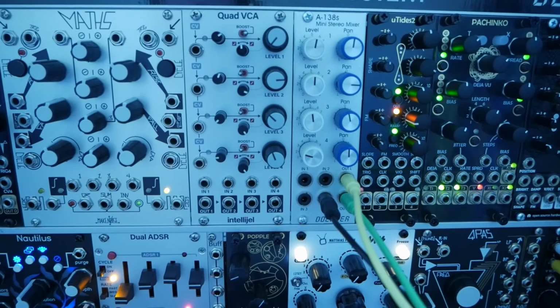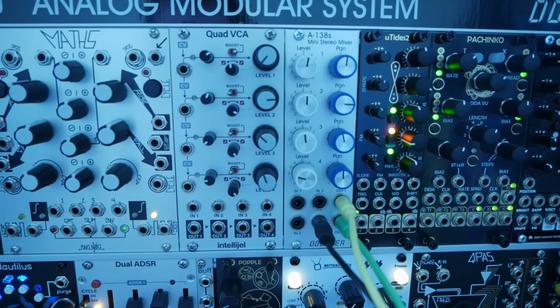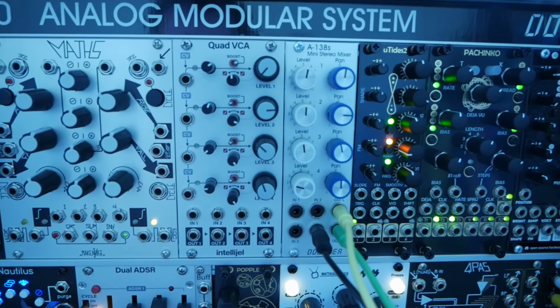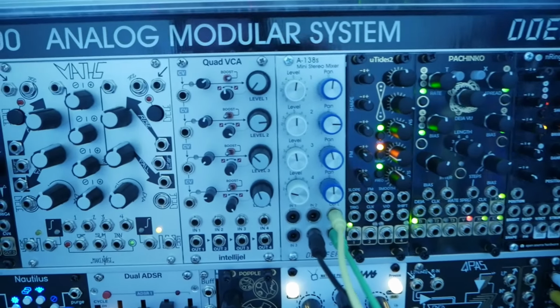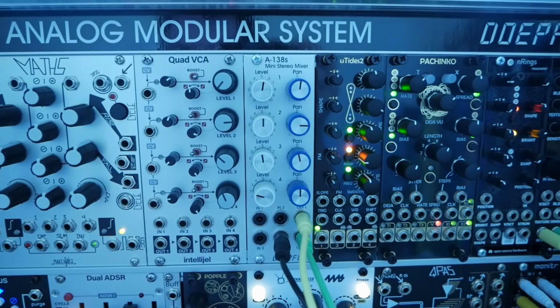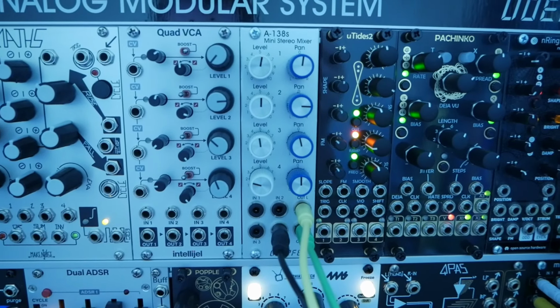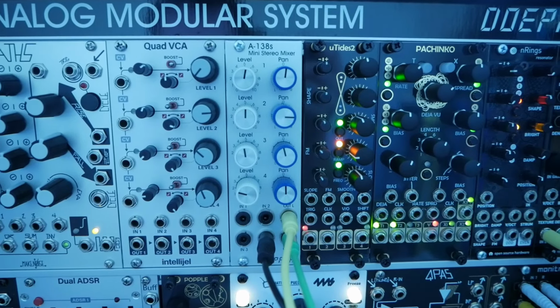I know there's a lot of other interesting things you can do with it, but that's typically what I'm using it for. And it's nice to have four of them in one module, small footprint, and you get four VCAs to be able to use in different ways, which in such a small system is more than I would almost ever need.